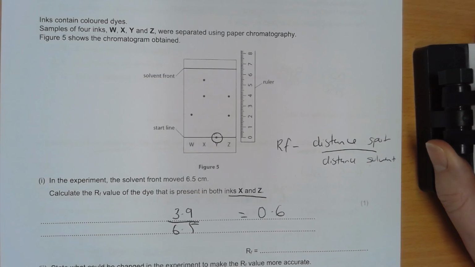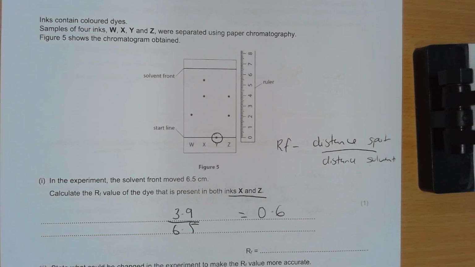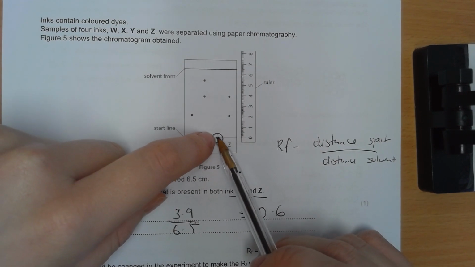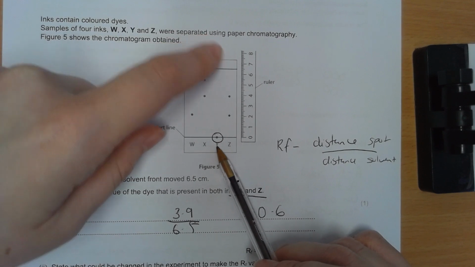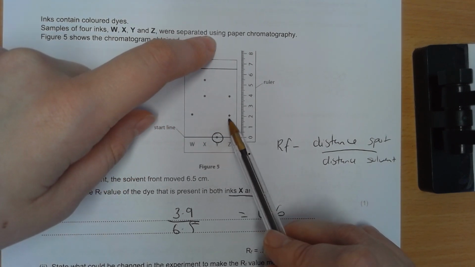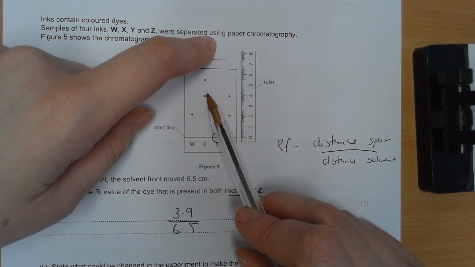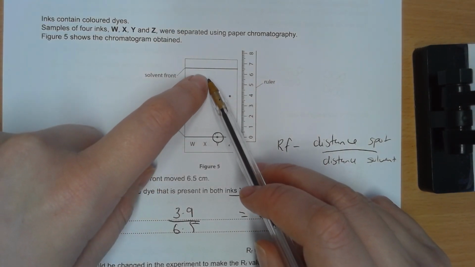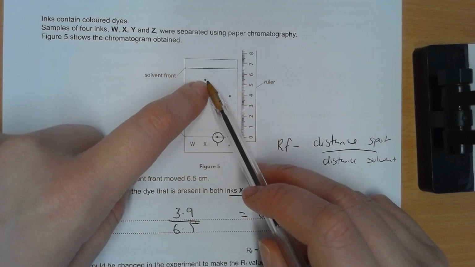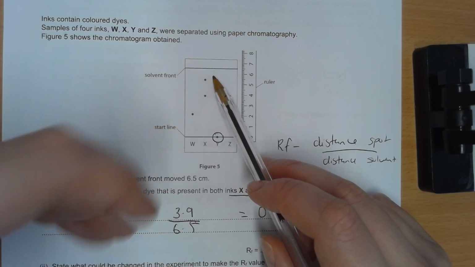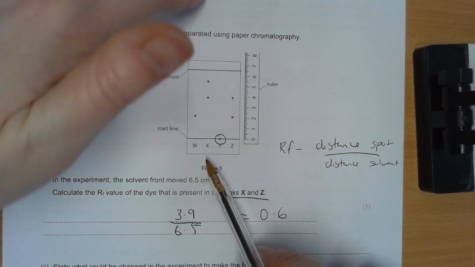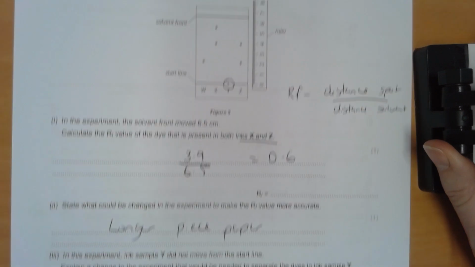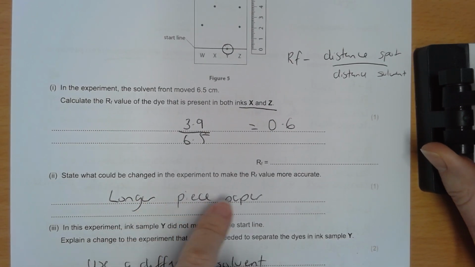But the next question they ask is, how can you get a more accurate RF value? And this was really badly answered that year. To get a more accurate RF value, you're going to need a longer piece of paper, because a longer piece of paper will give you a better separation of the different substances and therefore a better RF value. Like a spot up here, there's no more room, okay? There could be some spots that haven't separated out yet, but if there's no more room, you just have to end the experiment. If you had a much longer piece of paper, then every spot gets the chance to fully separate out. And that's your only acceptable answer, using a longer piece of paper.